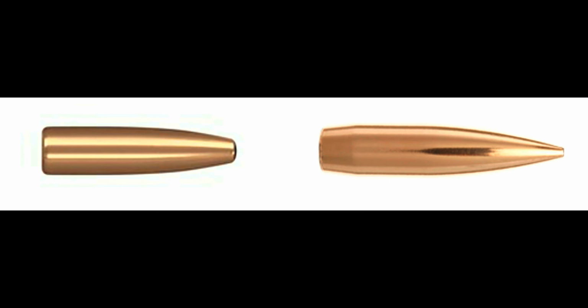I don't know if that's making sense, but say a G1 bullet has a 500 BC, a G7 bullet may have a 200 BC, but 300 BC in a G7 is better than a 200 BC. So they're using the higher one to say, oh, the BC is higher, this is a better bullet, but with the G1, not the G7 BC ratings.